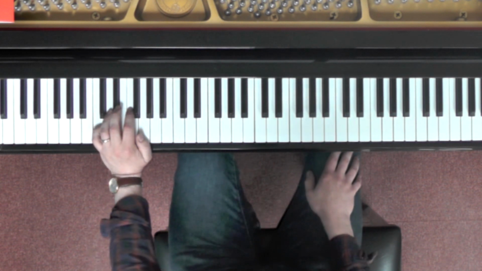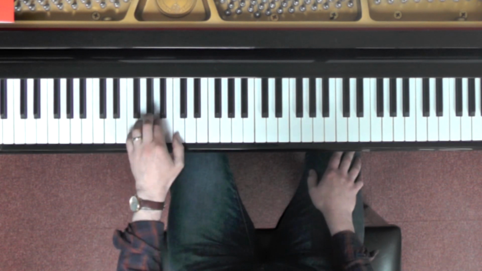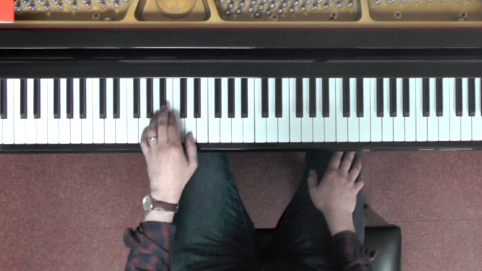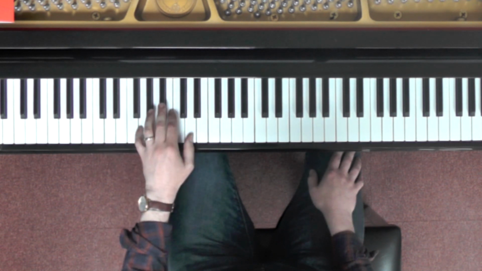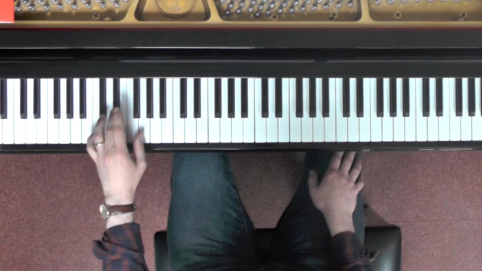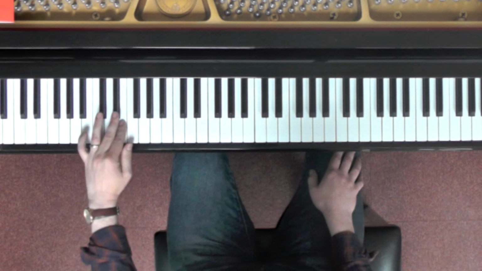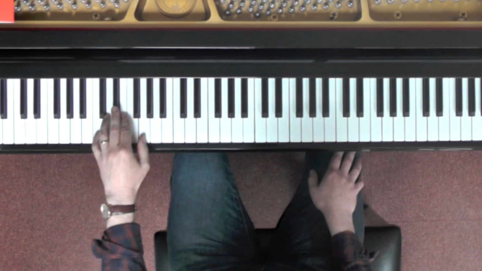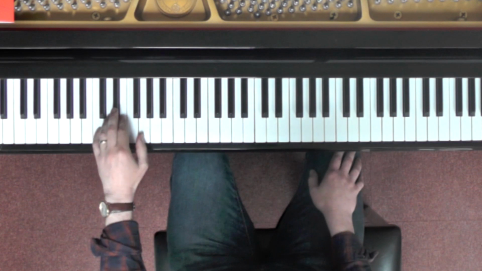Get used to playing that left hand, because we're going to be playing that shape in all our positions, C, F and G. When we play this part, the black key to the white key, the sharp to the natural, use 2 different fingers. Don't slide the 3rd finger, but use a 3rd finger and a 2nd finger. Get used to doing that.